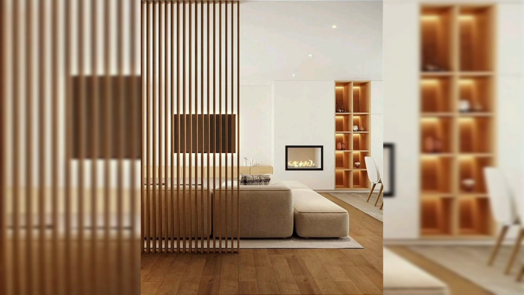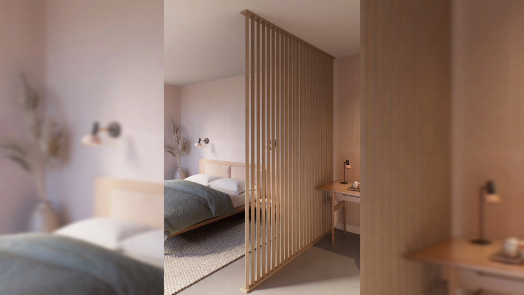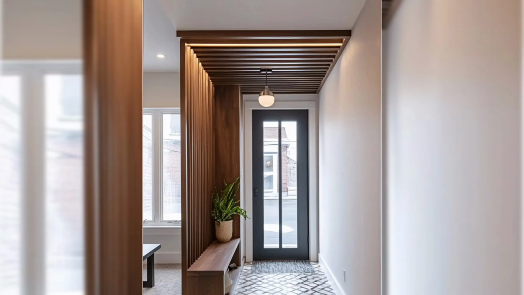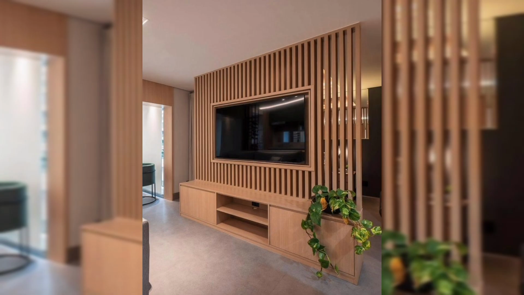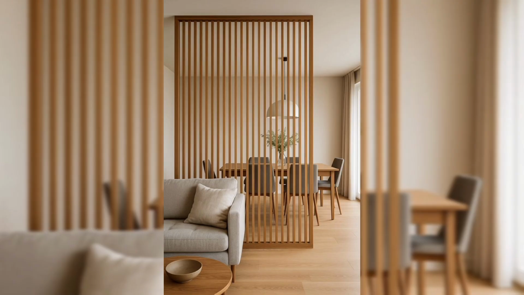Whether you want to separate your living room from a dining area, home office, or entrance, a partition can serve both functional and aesthetic purposes.